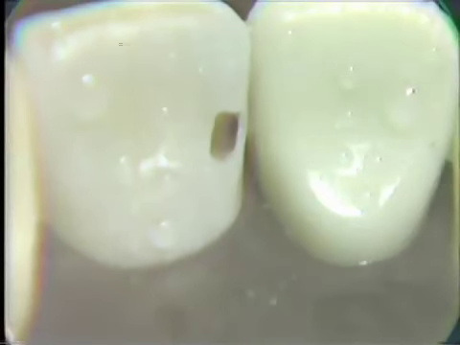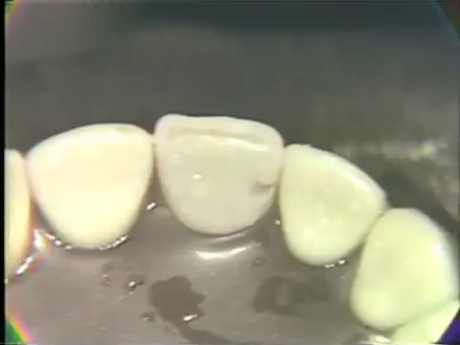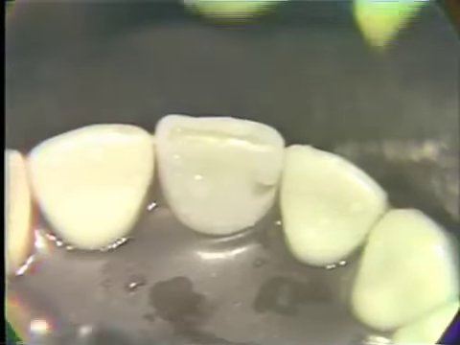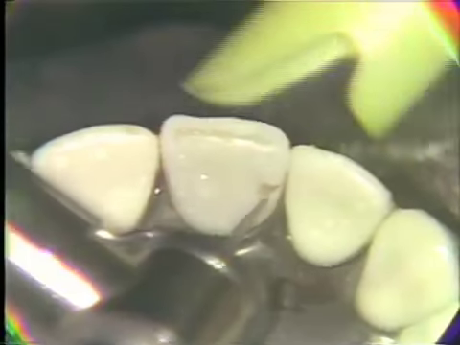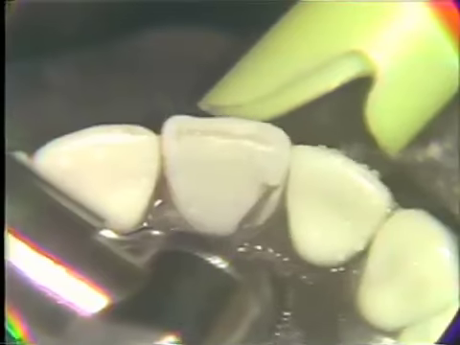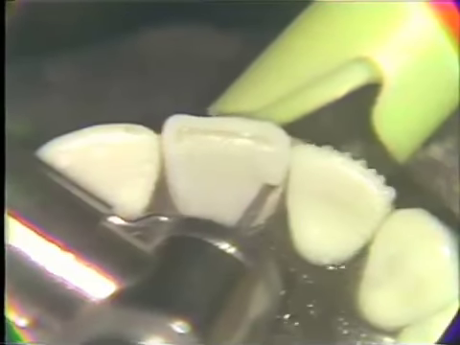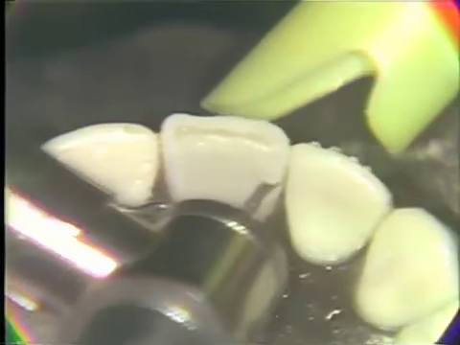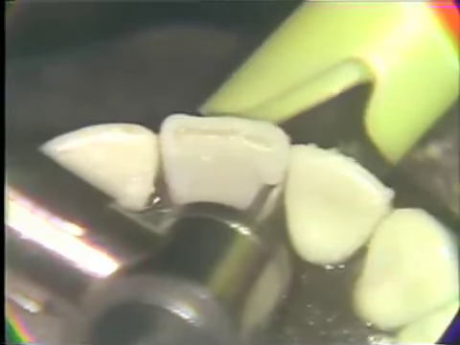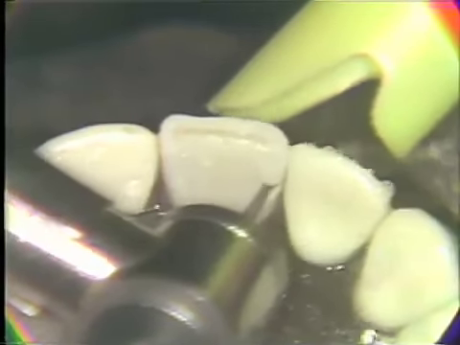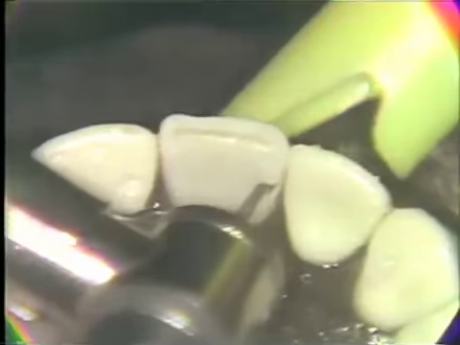The entrance to the preparation, we can now change burrs and move on over to a 169 burr. With the 169 burr in the contra-angle, we're ready to carry out the further extension of the preparation. Again, letting that labial cervical aspect be at a lower position, more gingival position.